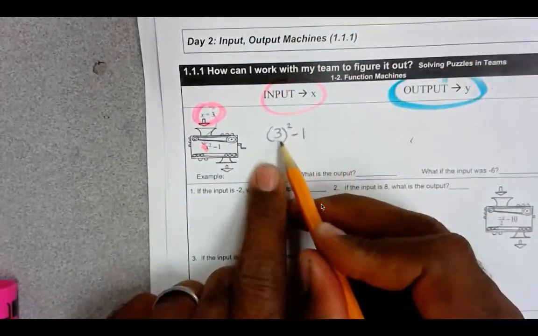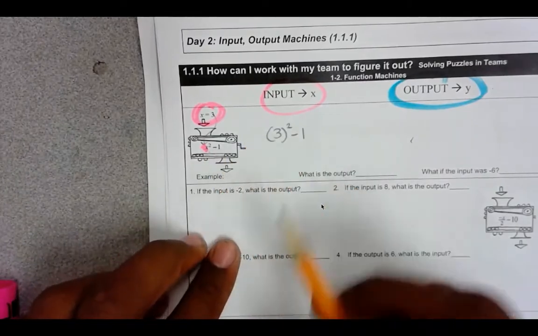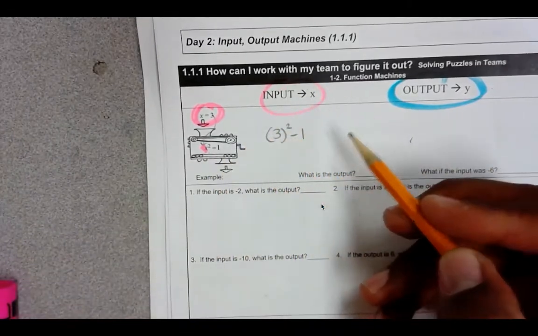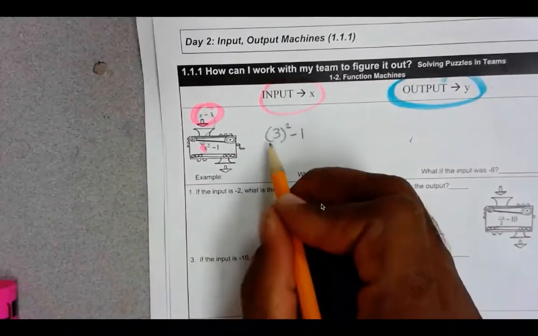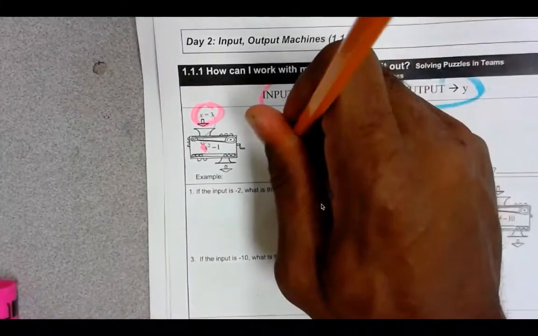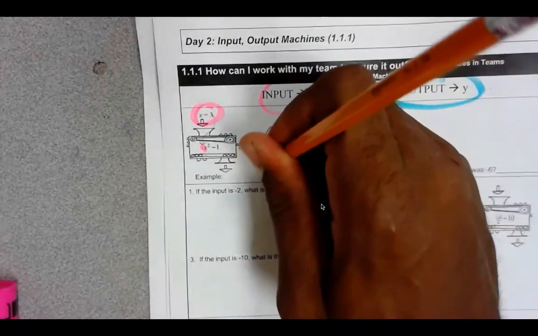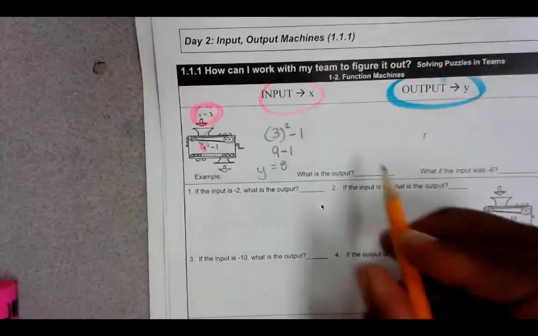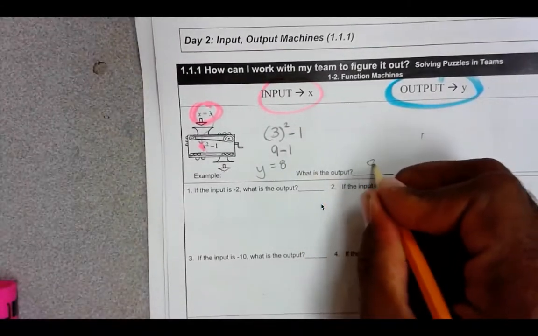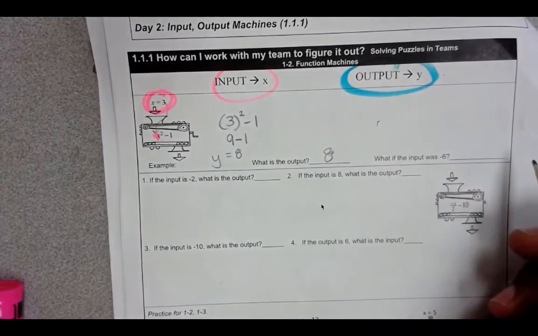And notice again, the x is gone, right? I don't rewrite the x because I'm replacing the x with that 3. Now I want to simplify that so I can find the output. 3 squared is 3 times 3. That's 9. Then minus 1, that's going to be 8. So that is the output, or y, that we were looking for. So what is the output? 8.